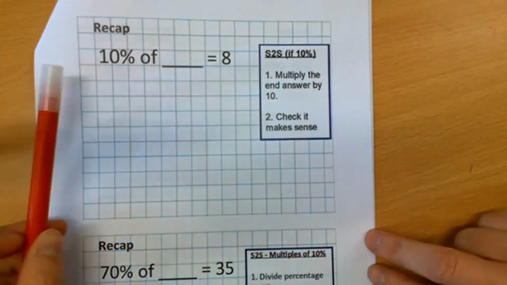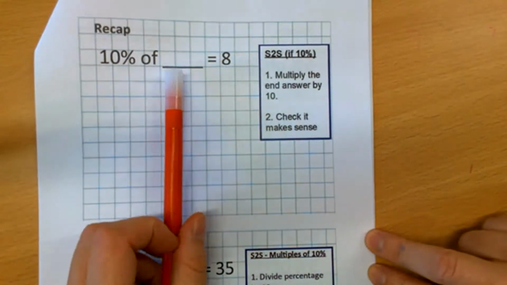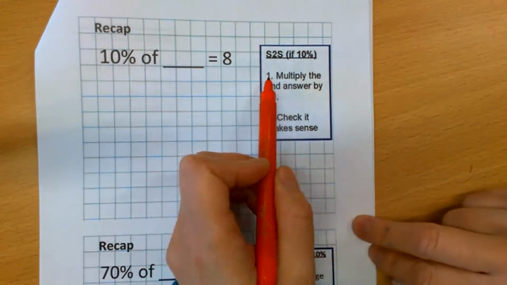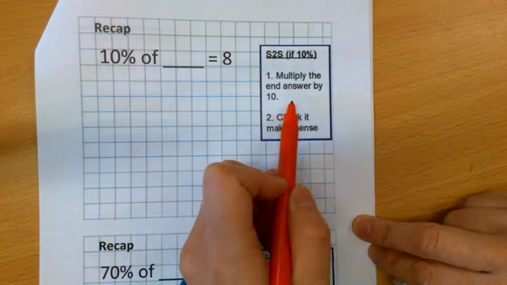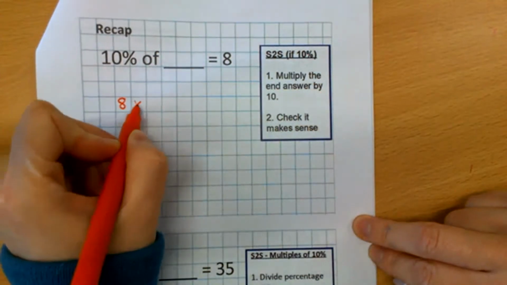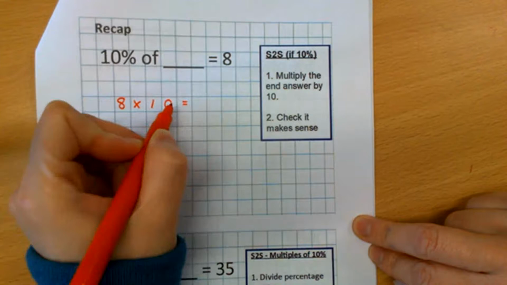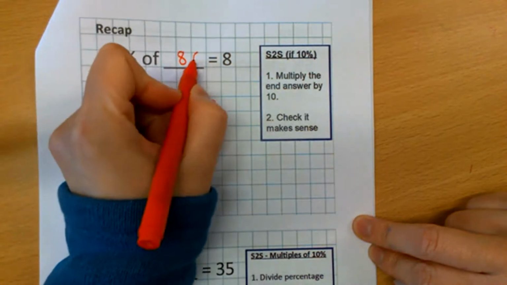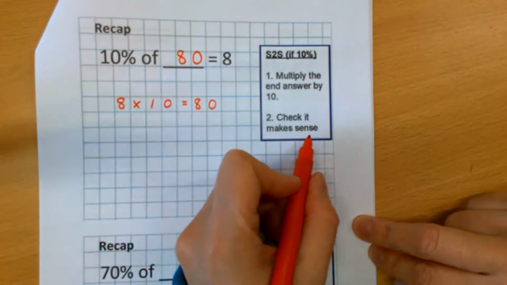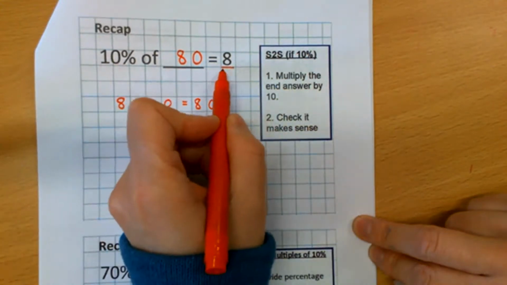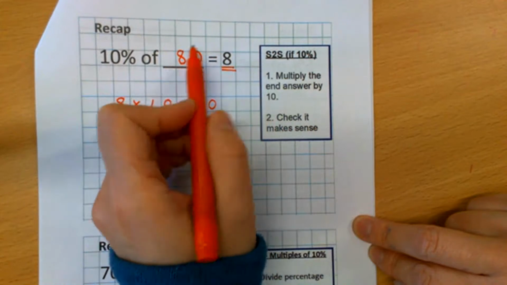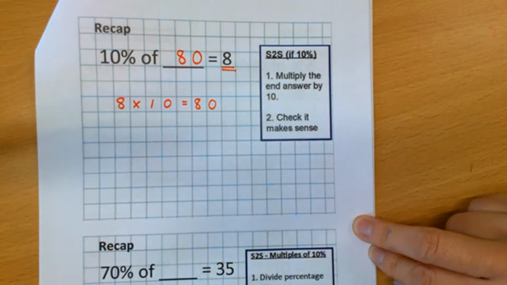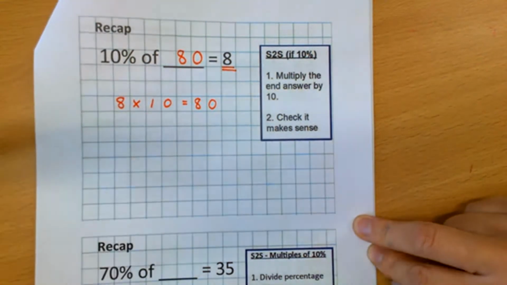Next, now when we're trying to find the number, 10% of equals 8. This is nice and simple. Number 1, we multiply the end answer by 10. So 8 multiplied by 10 equals 80. Now I need to check that it makes sense. So this number at the end, I know is going to be smaller than this answer. Is it? Yes, it is. 8 is smaller than 80, so I know that that's fine.